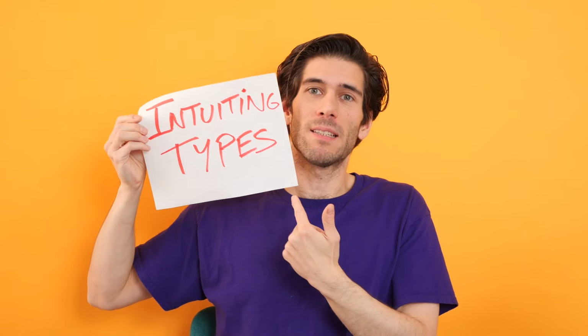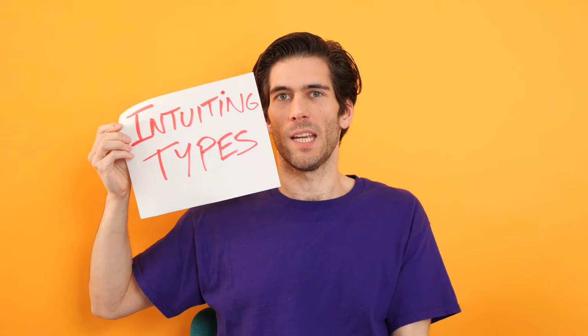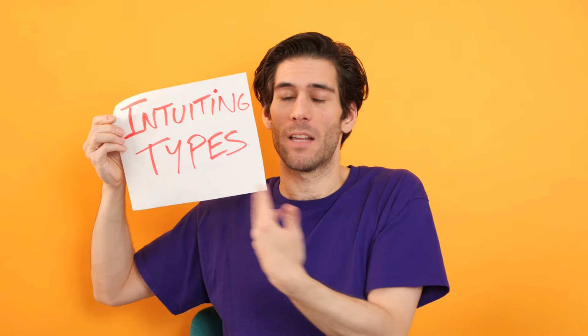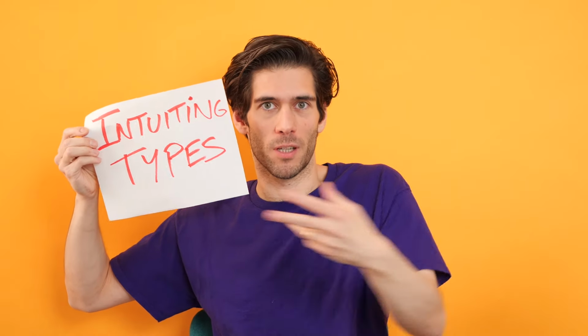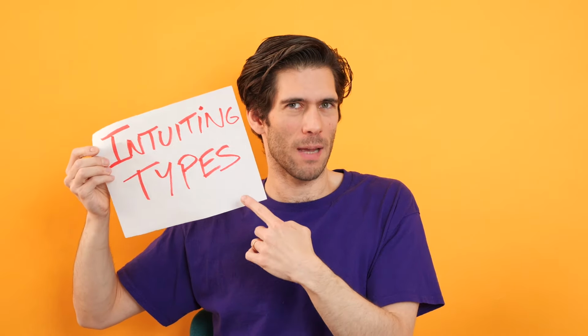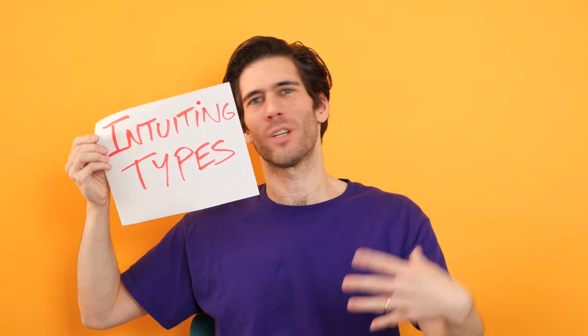Intuiting types. These types have much more vague communication that is typically a lot less clear than the sensing types. As we've discussed, there are some advantages to communicating in the abstract, but here's how the intuitive types, how you guys mess up your communication. Now, the problem with a lot of intuitive types is that they give a lot of generalities, they give a lot of overviews, but it's so abstract that you don't really know what they were talking about.